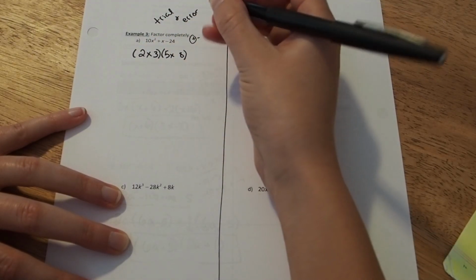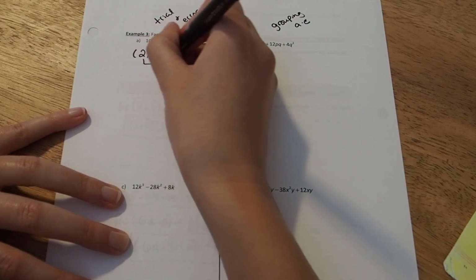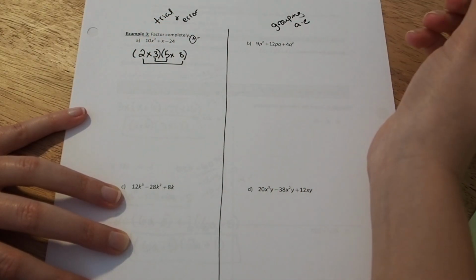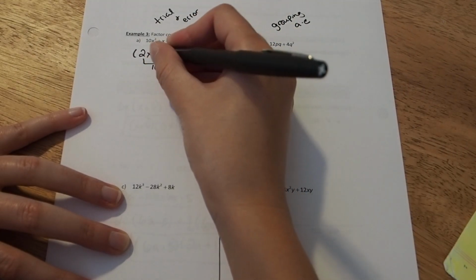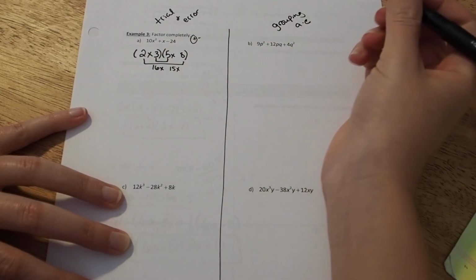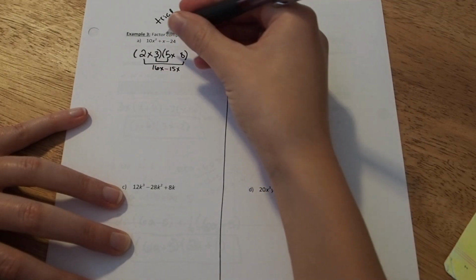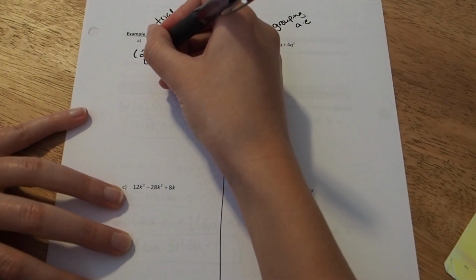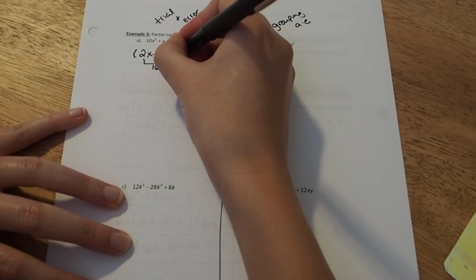So 3 and 8. I'm not sure which one's positive, which one's negative, so I'm just going to leave those signs off and I'll put them back in later. Okay, so the first one, 2 times 8 is 16. And the middle one, 3 times 5 is 15. Oh, it's so close. I just need to put the sign in there. I know that if my 15 is negative, that's going to give me a positive 1. So the 15 came from this inner one, so that's the one that needs to be negative, and the other one needs to be positive.